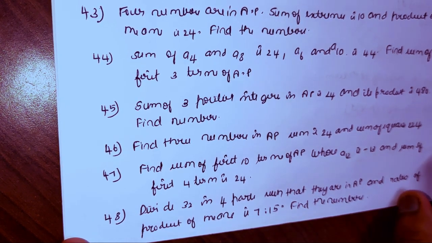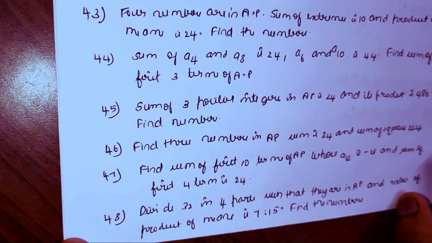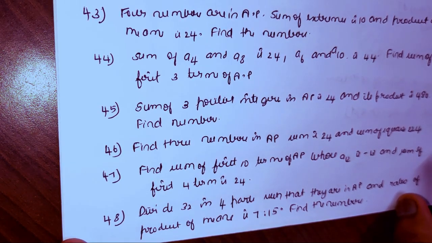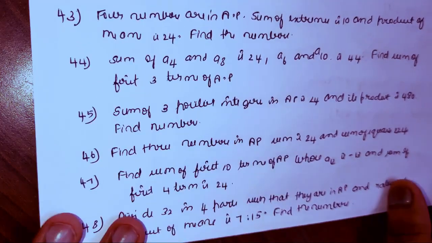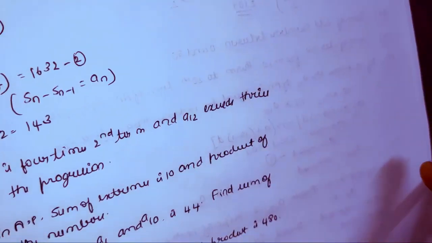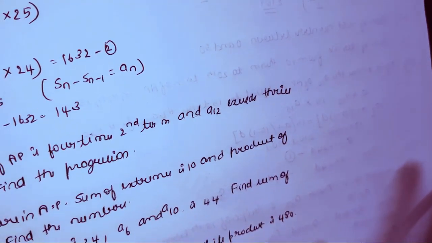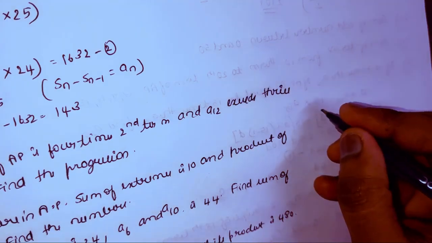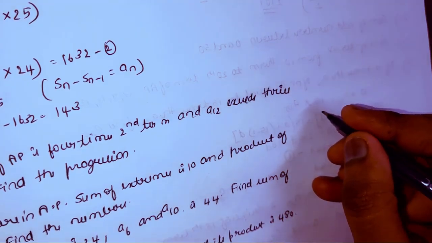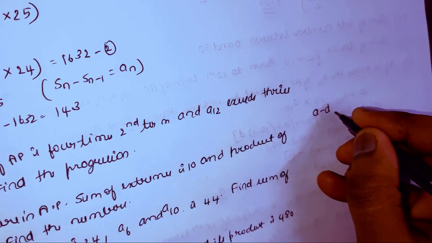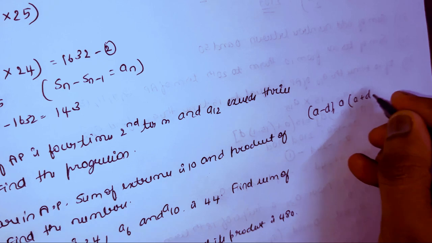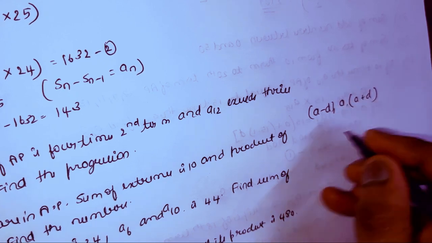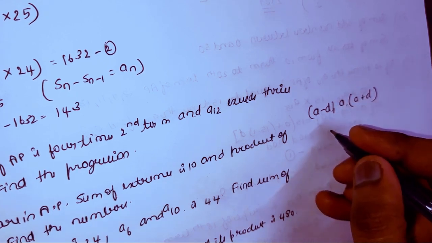Now to solve this kind of questions, when 3 terms are in AP or when 4 terms are in AP, which terms you have to take to solve it easier, I'll write that. When 3 terms are in AP, take 3 terms as A minus D, A, A plus D. When you add, D will cancel out, so it will be easier to solve.